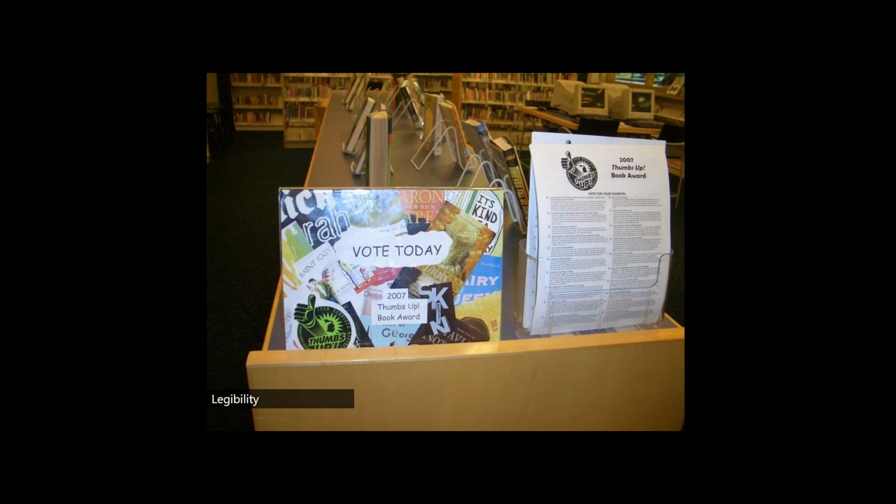Okay, so legibility. This is for kind of a popular YA book award at this particular library, the Thumbs Up Award. And I kind of like the collage that's on that Vote Today sign. The problem is that Vote Today and what you're voting for gets lost in the collage. It really needs something to help the information about the sign stand off from the design part of the sign. Otherwise, you kind of see it and it's a blur and you don't know what you're looking at.